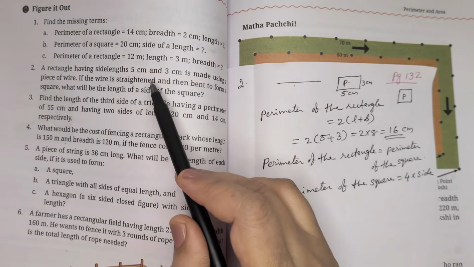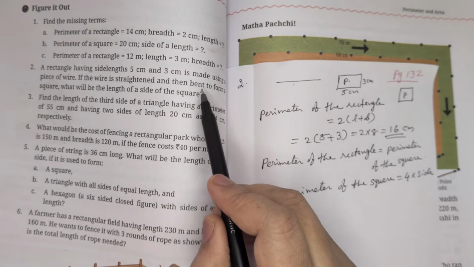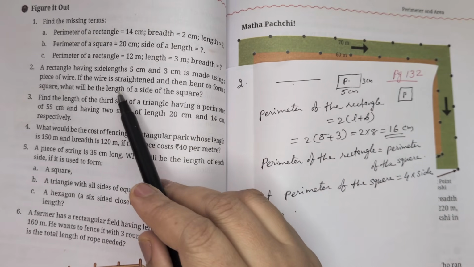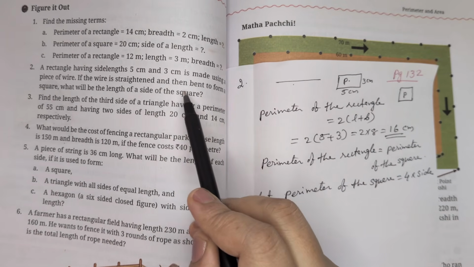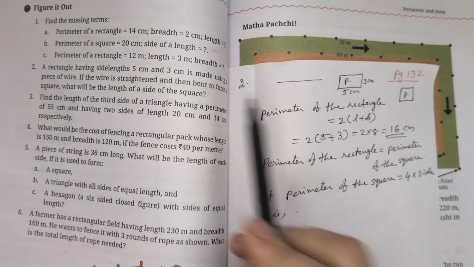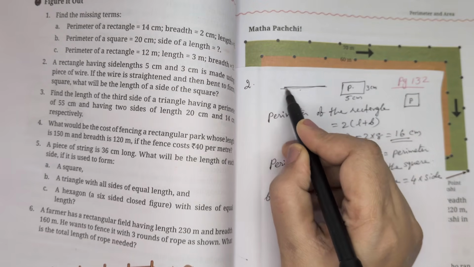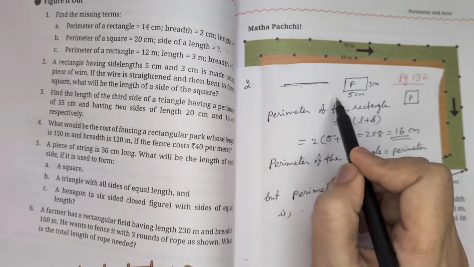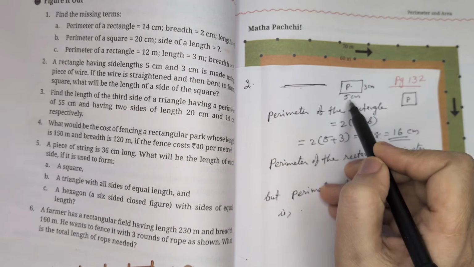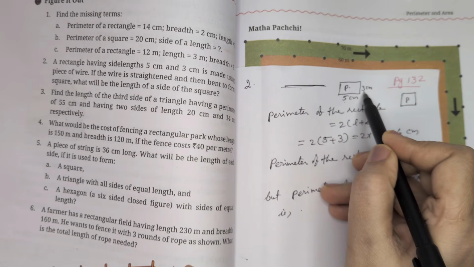Second question: a rectangle having side lengths 5 centimeter and 3 centimeter is made using a piece of wire. If the wire is straightened and then bent to form a square, what is the length of the side of the square? So first it is in the form of a straight wire, bent to form a rectangle with length 5 centimeter and breadth 3 centimeter.